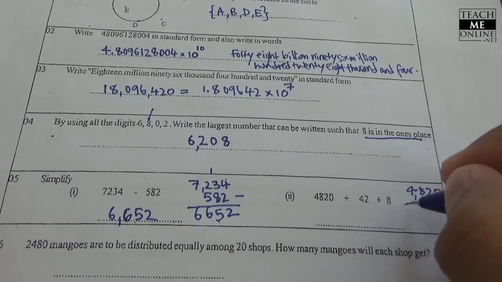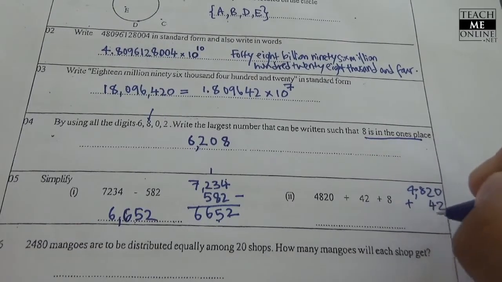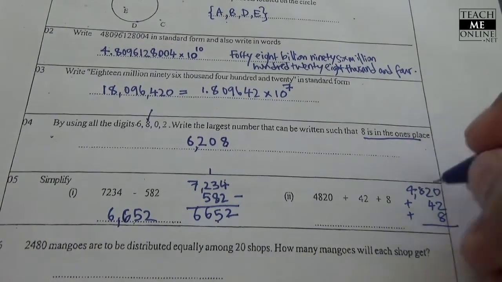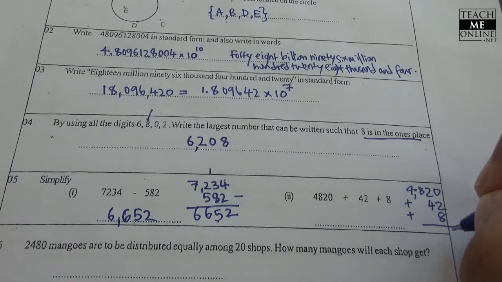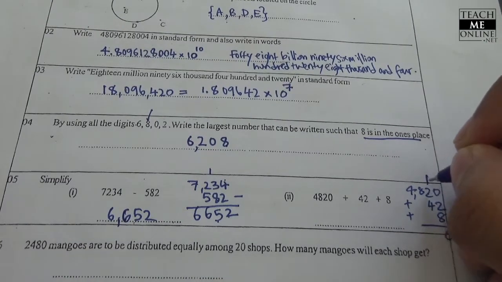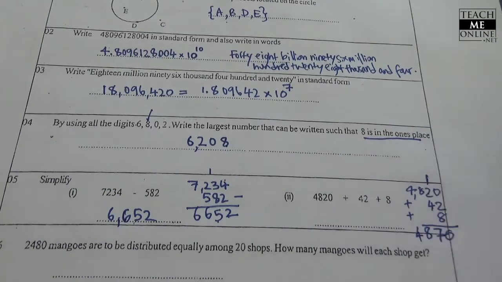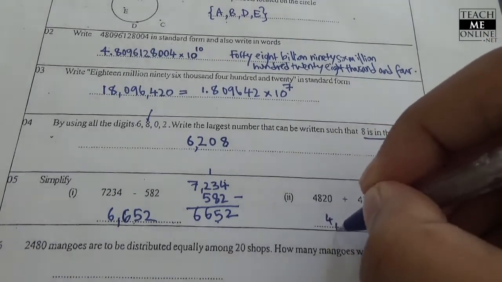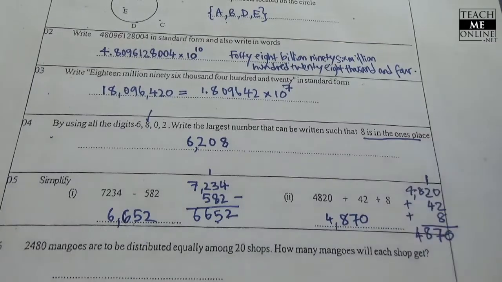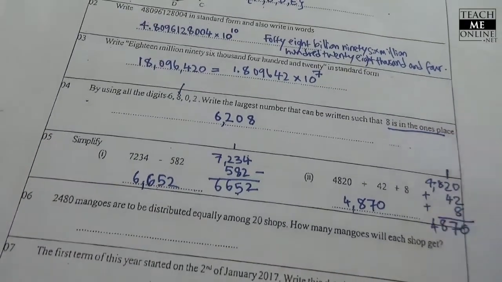Next question. 4820 plus 42 plus 8. Right. 0 plus 2 plus 8, 10, 1 remainder. 2 plus 1, 3 plus 4, 7, 8, 4. 4870 is your answer.